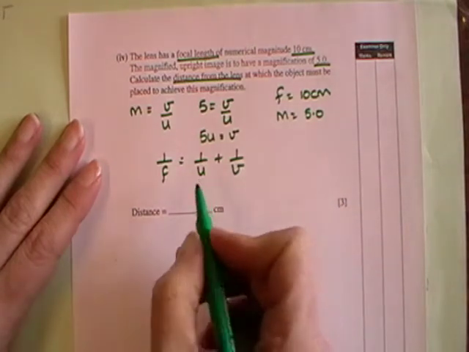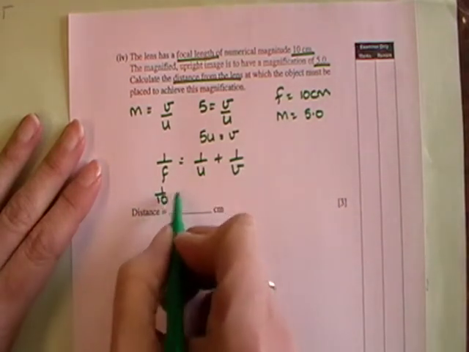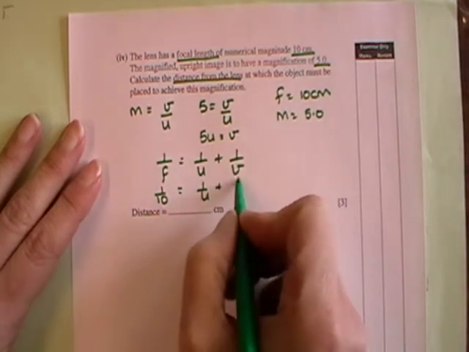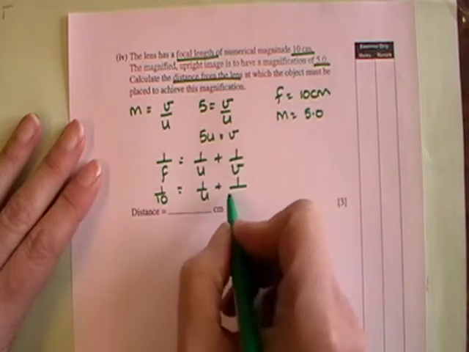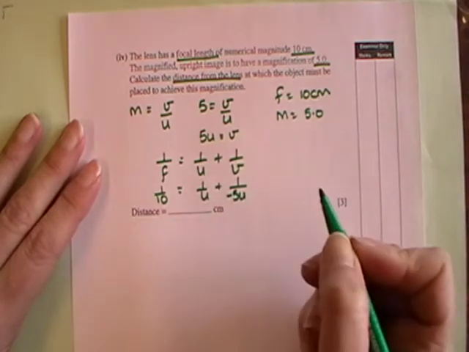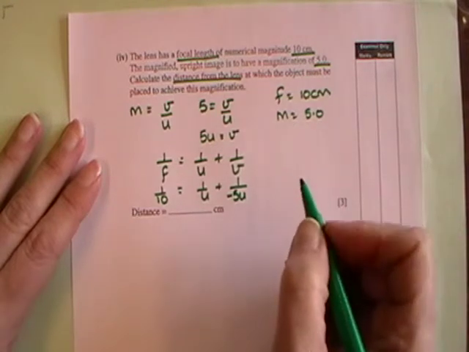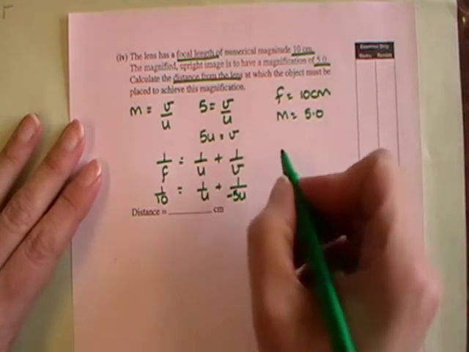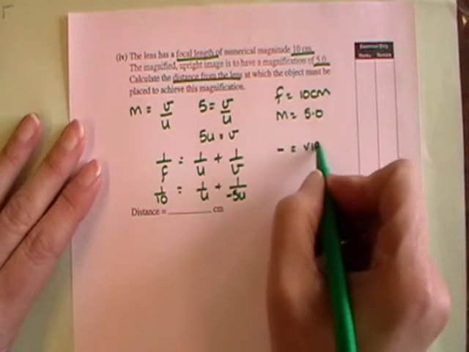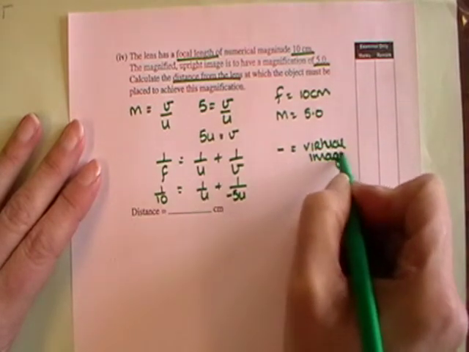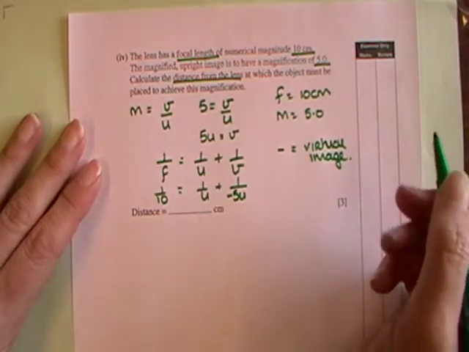Then if we substitute that in to say 1 over 10 for the focal length is 1 over U plus 1 over minus 5U. And we use minus because it's a virtual image. So we must substitute the minus there to show that that's virtual.